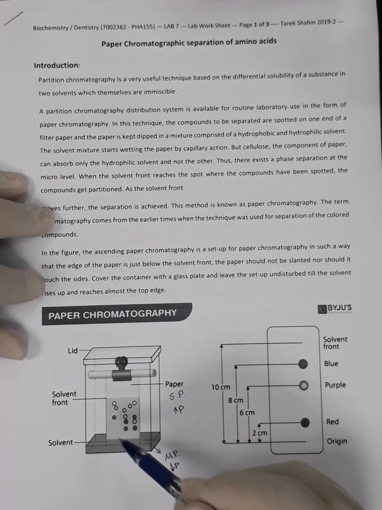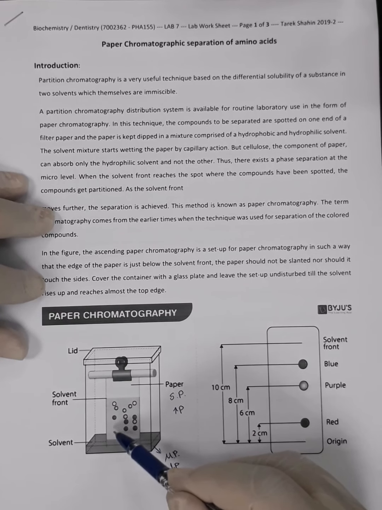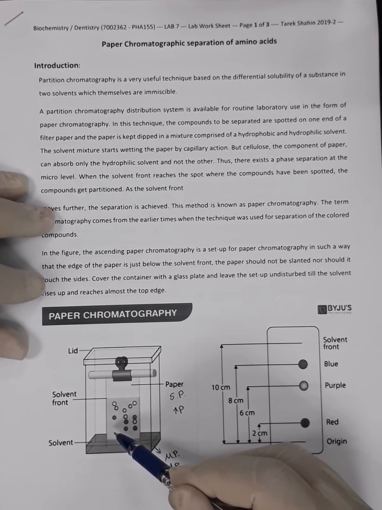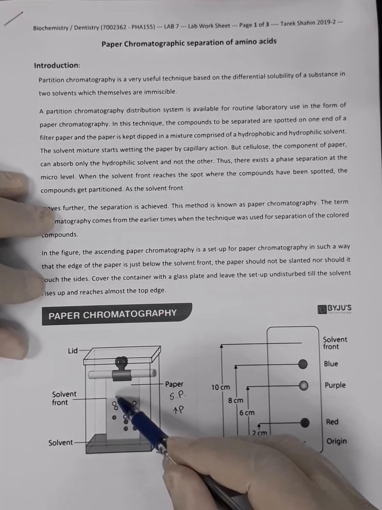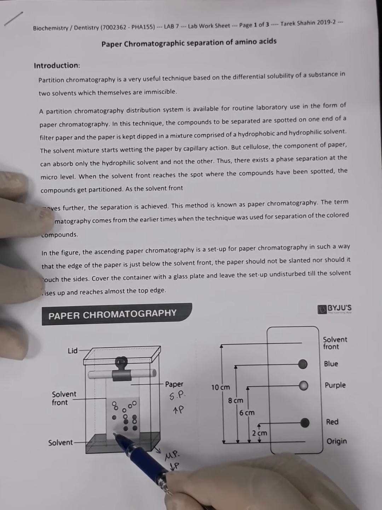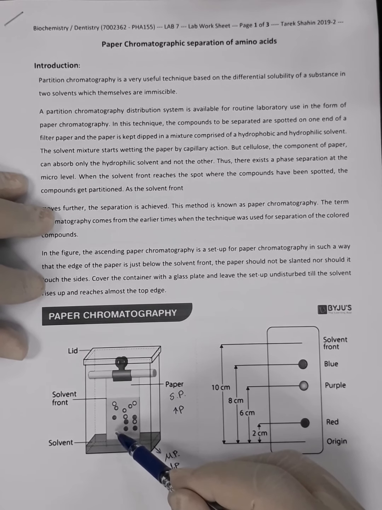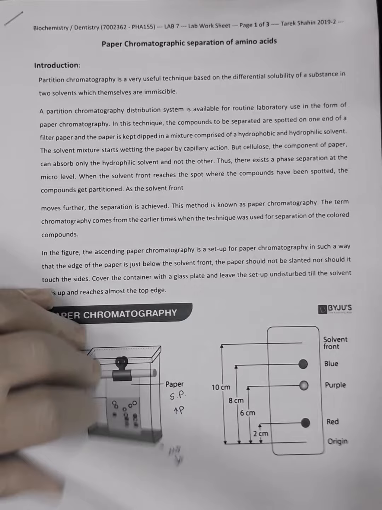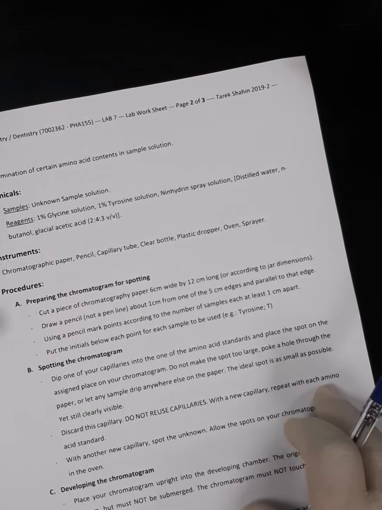So if I have a mixture of two compounds, one of them having high polarity and the other having low polarity, the low polarity compound will move up for a longer distance, while the high polarity compound will stick to the paper and will move only a smaller distance. Okay, so now we are going to find out how to do the practical of this experiment.